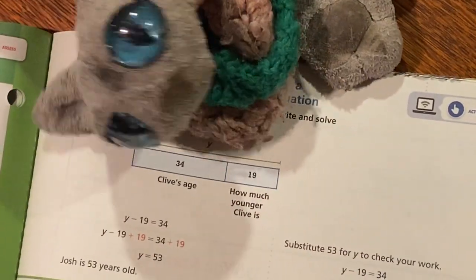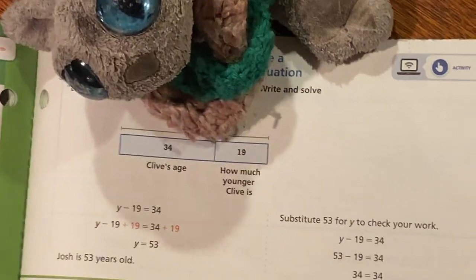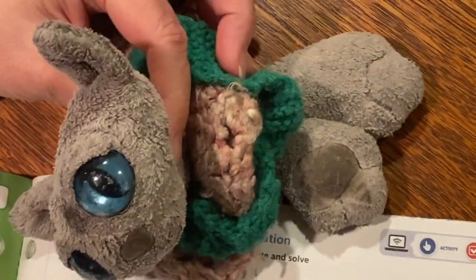Who's Clive? He's just a guy in the book. It's a silly name. It's a perfectly fine name.